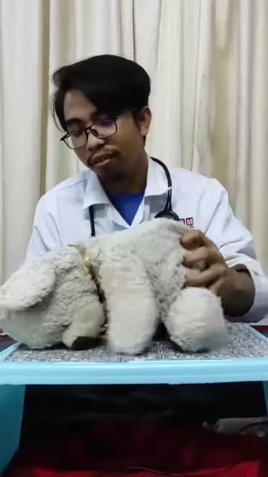Then once the assessment of the vital parameters is done, we can simply do the physical examination in order from head to toe. From the head, if we start from the ear, we should see if there are any parasites, or we can also smell if there's any abnormal smell from the ear. We should also take note if there's any discharge or signs of inflammation and infection.